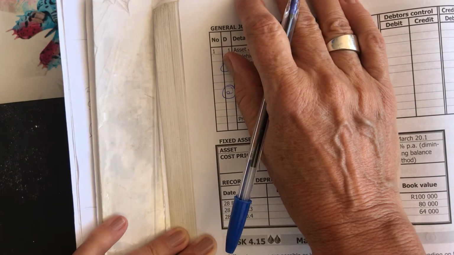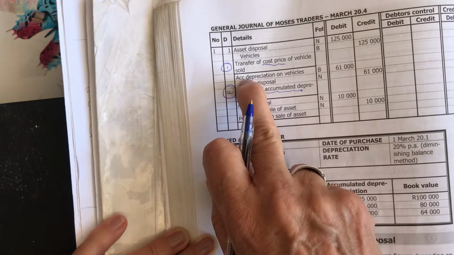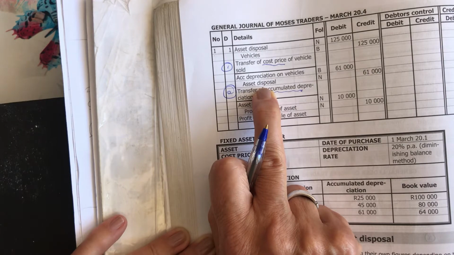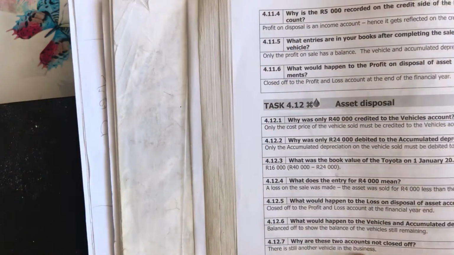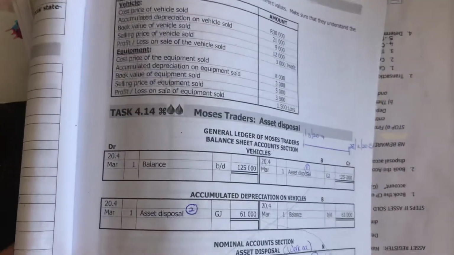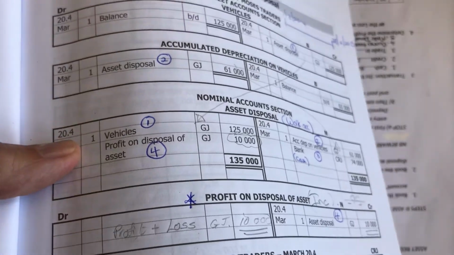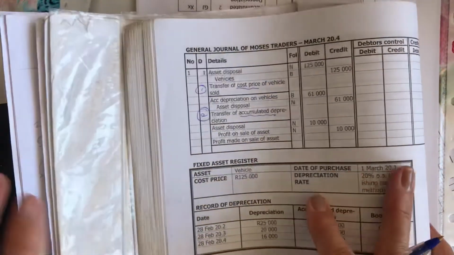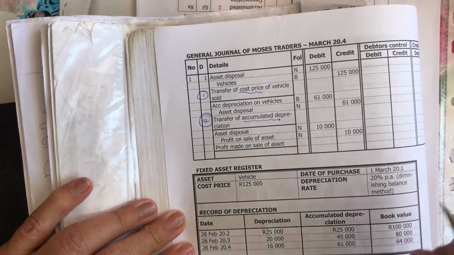How do I take it out? Go to the opposite side. So I debit accumulated depreciation and I credit asset disposal. Step 3, transaction. It's a cash transaction. That's why I've done it in my CRJ. That was step 3. Step 4. Calculate the difference between the two to see if I've made a profit or a loss.